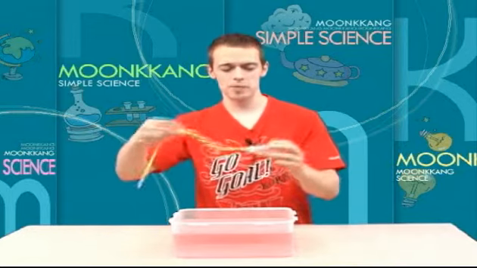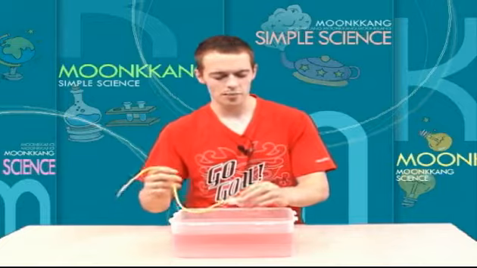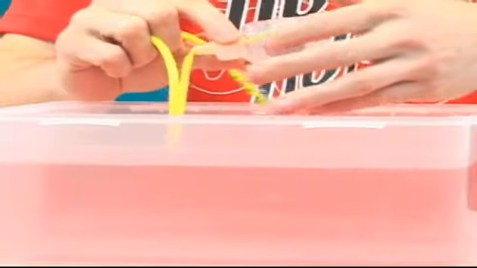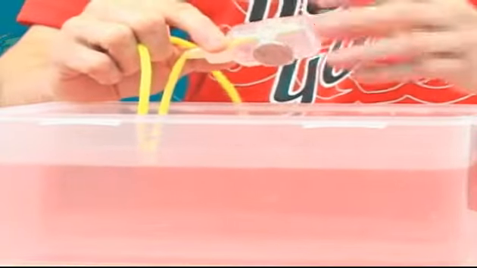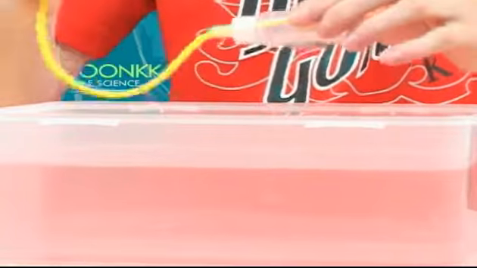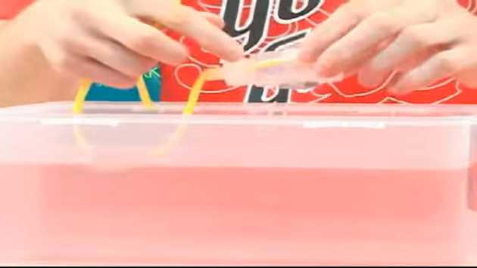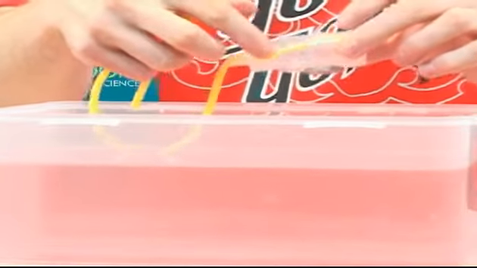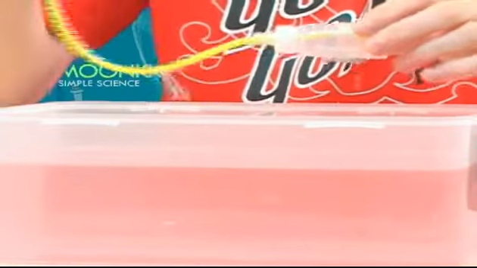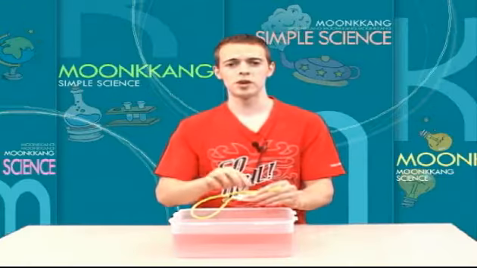Now for today's experiments, I've created a simple submarine. On the bottom we have a weight with a couple of holes to let water move in and out. I can control the amount of air inside of the submarine by sucking or blowing on this plastic tube. Now let's move on to your first experiment.